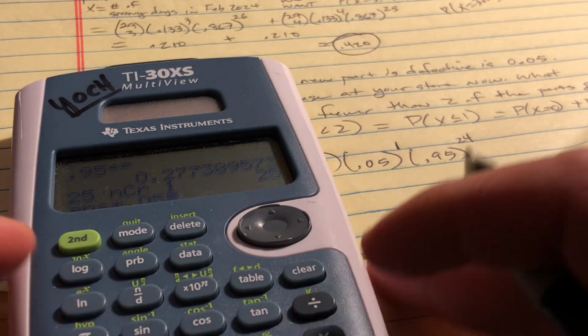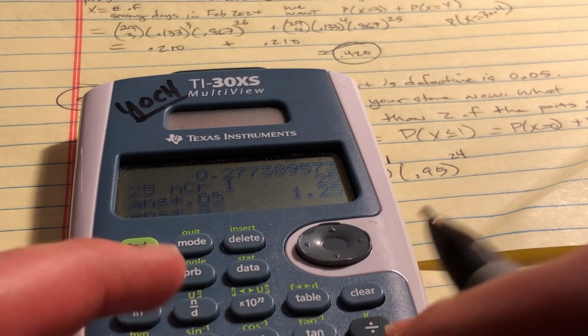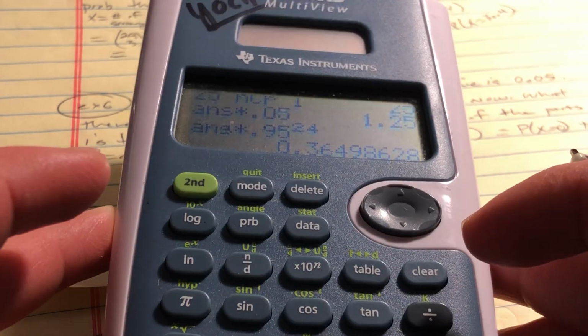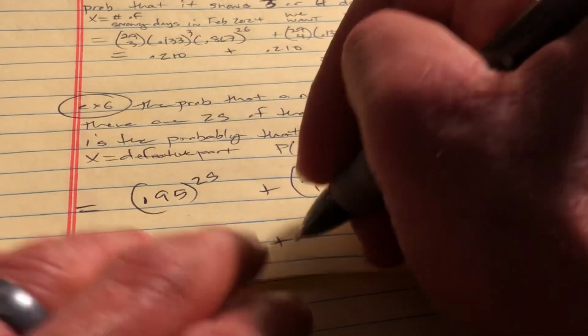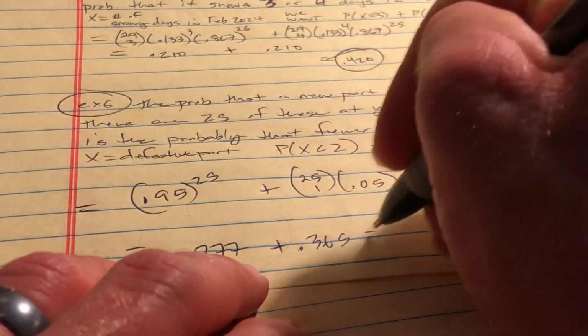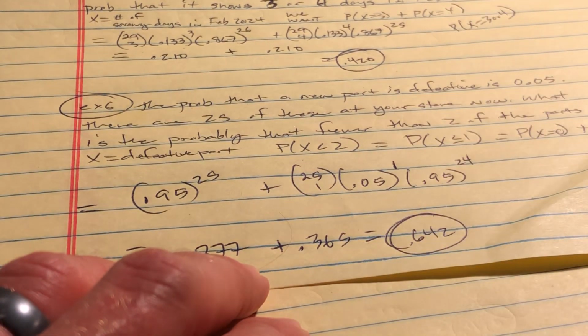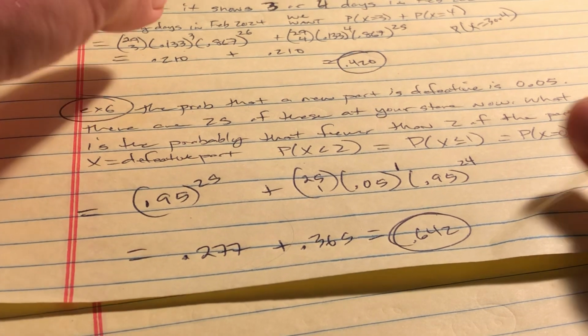Times 0.05 to the first, which is just 0.05, times 0.95 to the 24th. That is 0.365. So pretty good chance. I think that is 0.642. Right? 0.642.